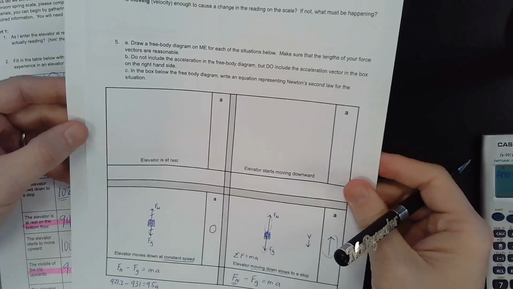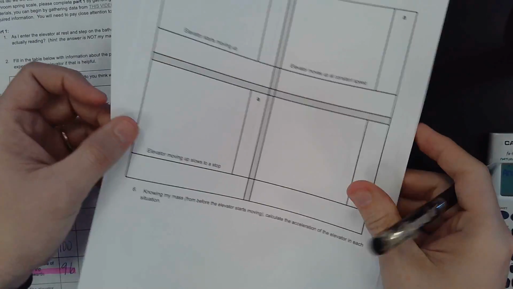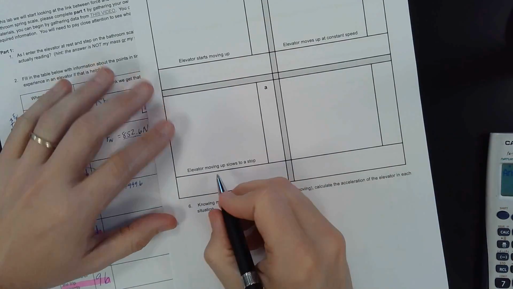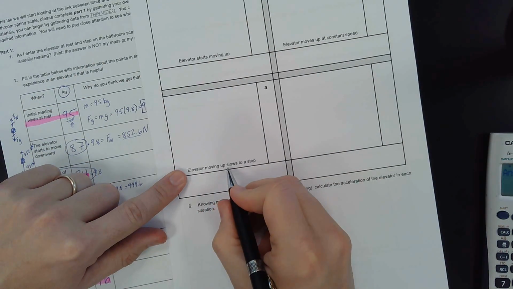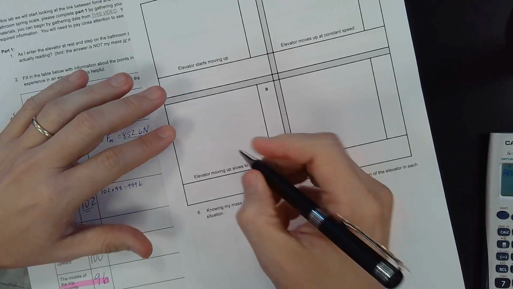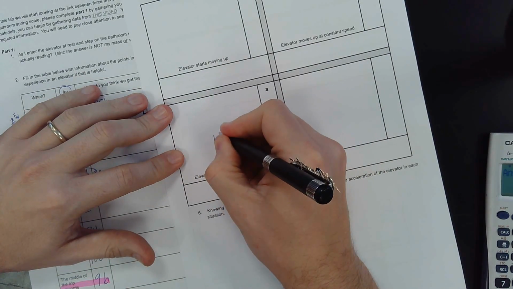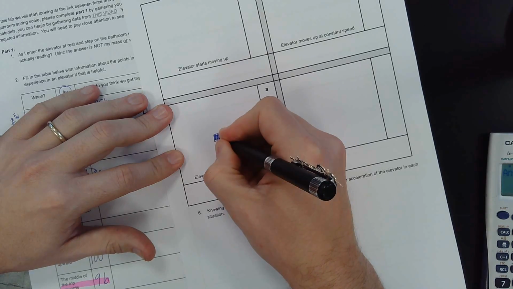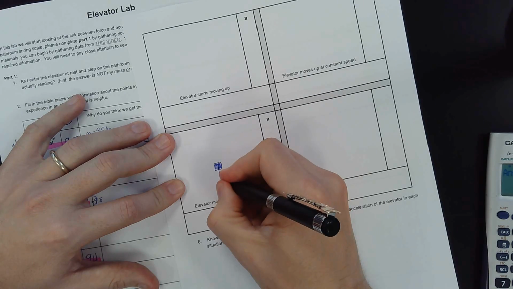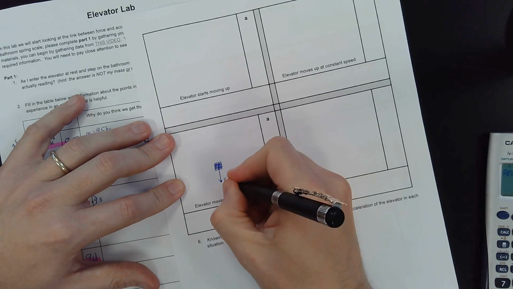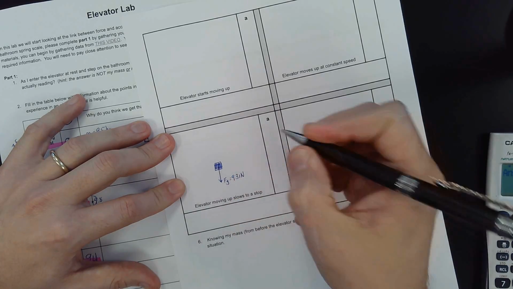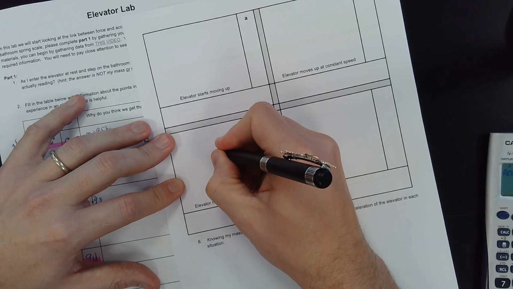Let's do one where we get a negative acceleration. So I'm gonna skip up here. The elevator is moving up and slows to a stop. All right, so let's look at this one right here. And this will be the last one, and I'll wrap up the video. I think most of the rest of them you can figure out from the things that we've been talking about here. So of course we still have that force of gravity down, which we know is still that 931 newtons. And then we have the normal force up.